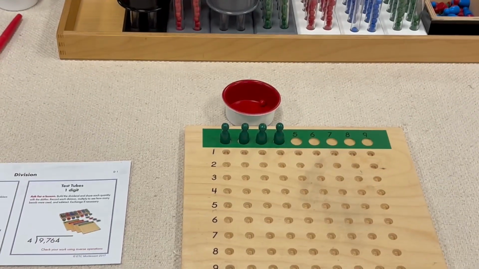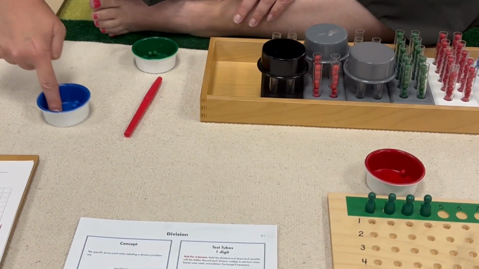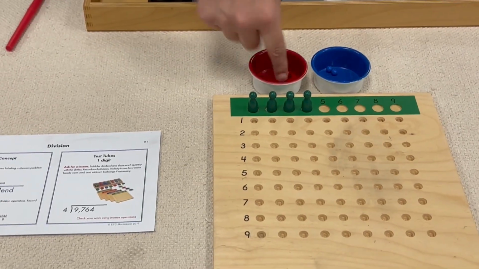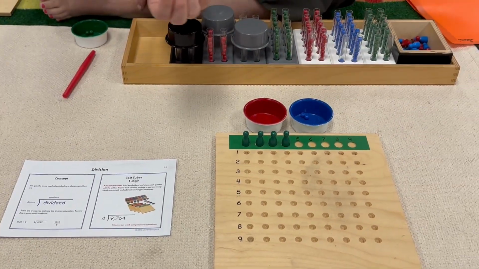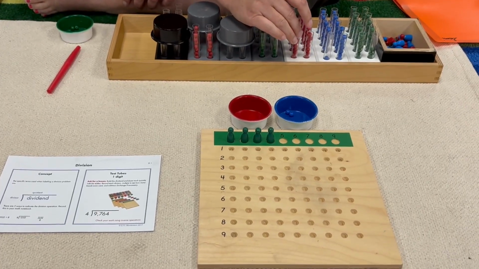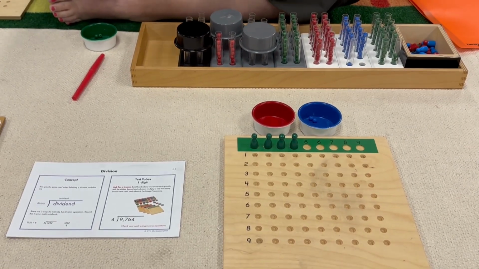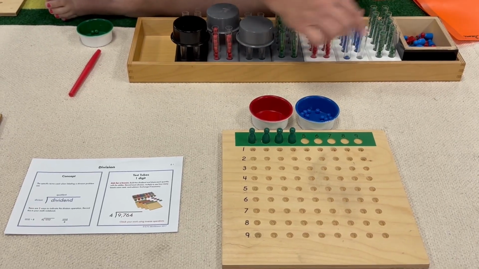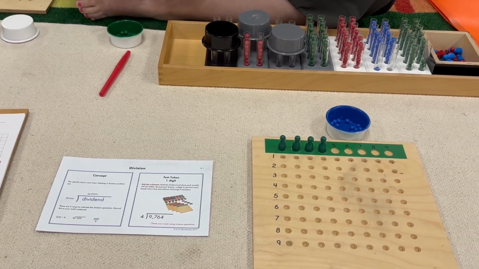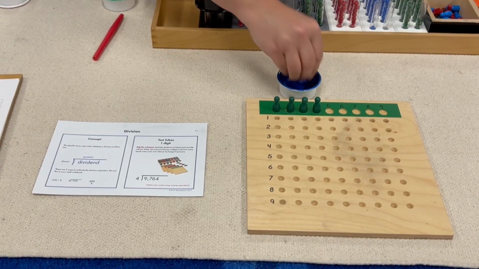All right. Bring down, share, record, clear the board. So we're going to bring down. We have 100 left. 100 is the same as 10 tens. So I'm going to put the 100 here and get my 10 tens. 2, 4, 6, 8, 10. And this is going to go away. So bring down, what's the next step? Share. So we're going to share.